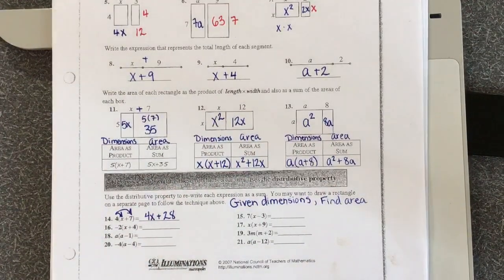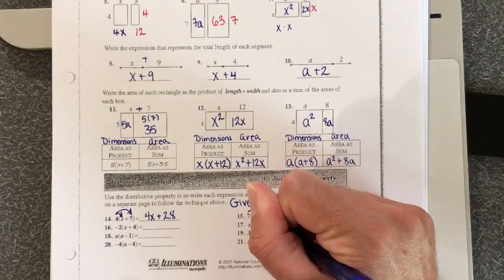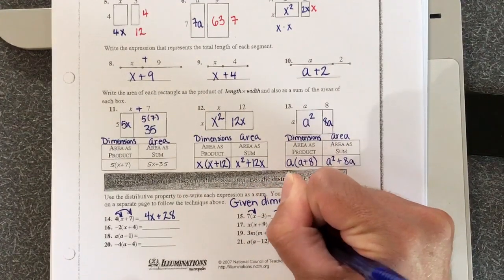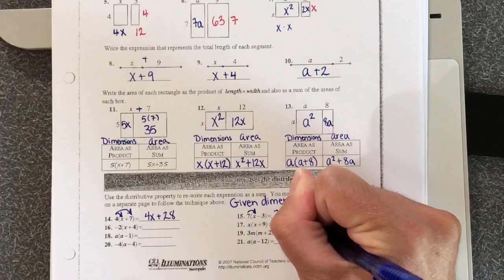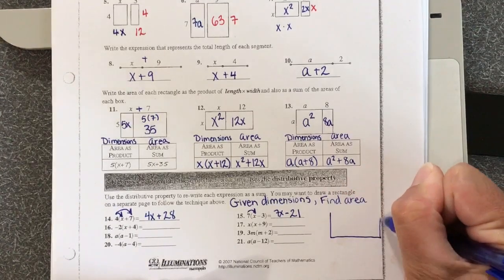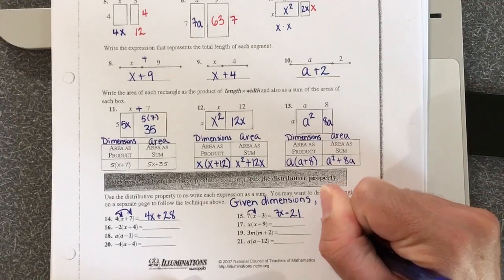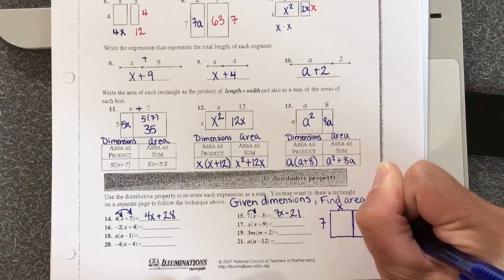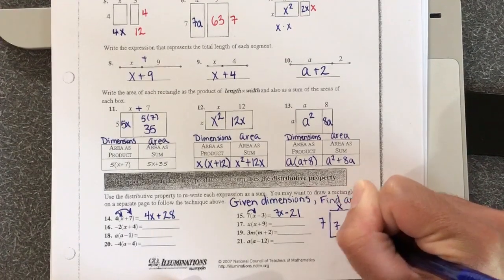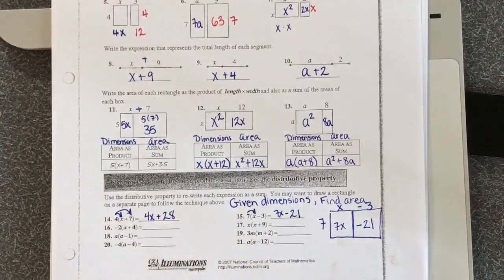So you're finding the area of each of these rectangles. Number 15, 7 times x is 7x. 7 times negative 3 is negative 21. So what would that look like if I wanted to draw a picture of the rectangle? I have a height of 7 and a length of x minus 3. So here's your 7x, here's your minus 21. Go ahead and finish the next few and then see how you did.